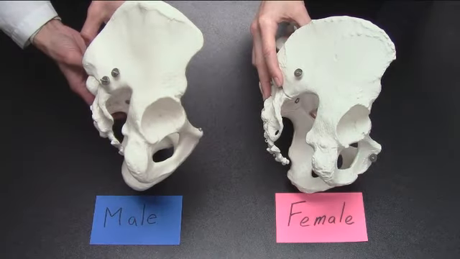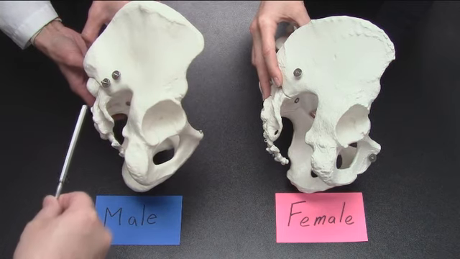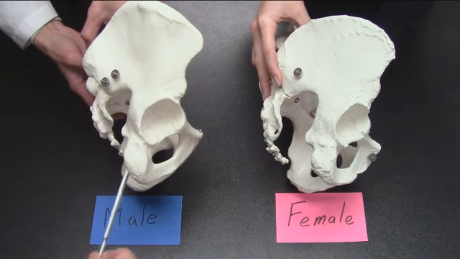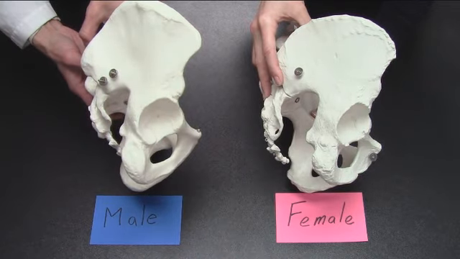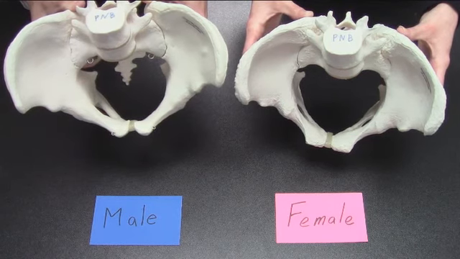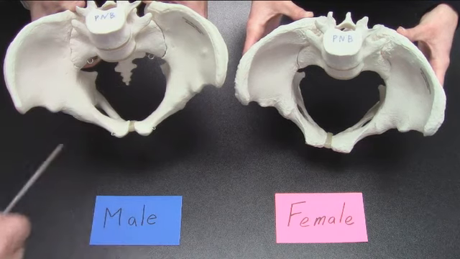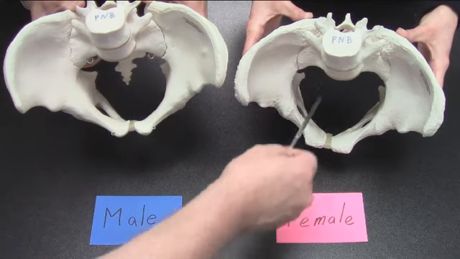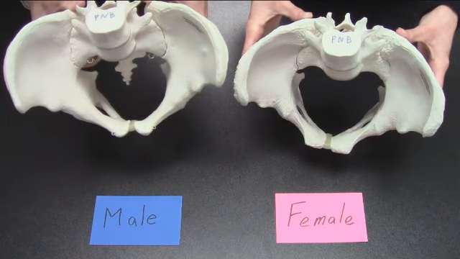The second thing to look at is the coccyx. In the males, the coccyx projects more into the pelvic inlet. In the females, it's tilted more towards the posterior. If you look from the superior view, in the male, you can clearly see the coccyx projecting into the pelvic inlet. In the female, you can't see the coccyx because the posterior angle prevents your view.